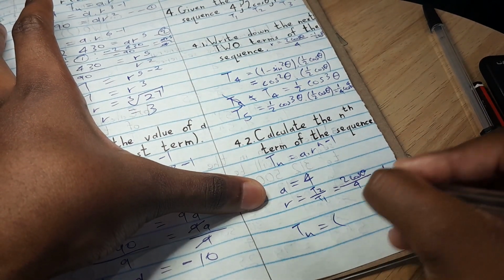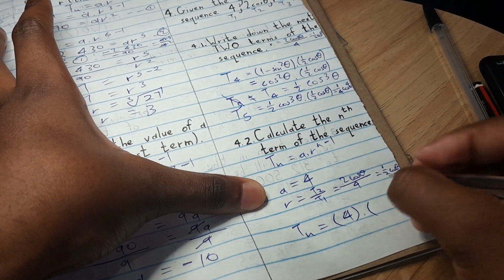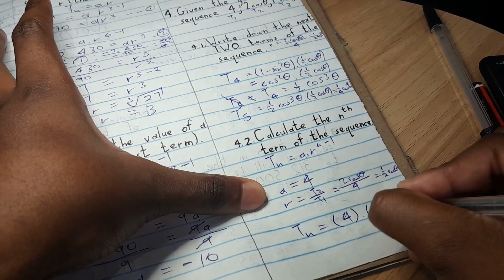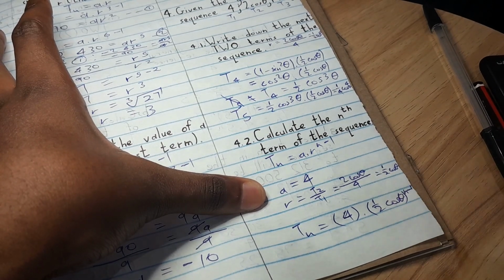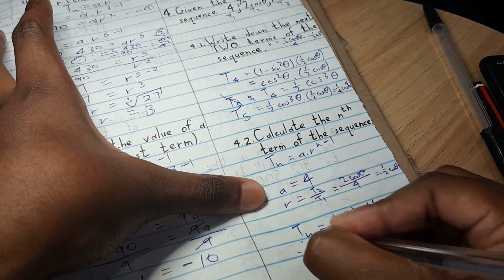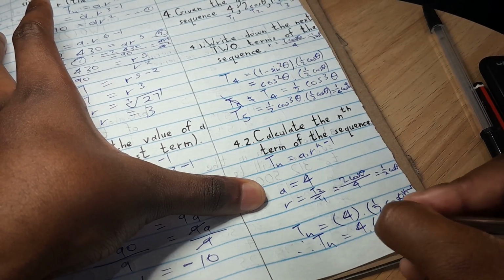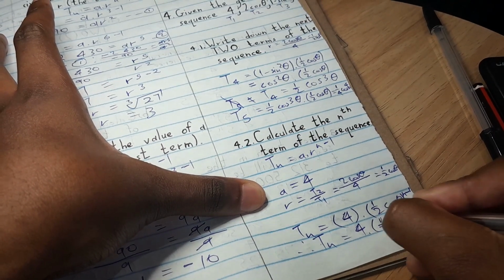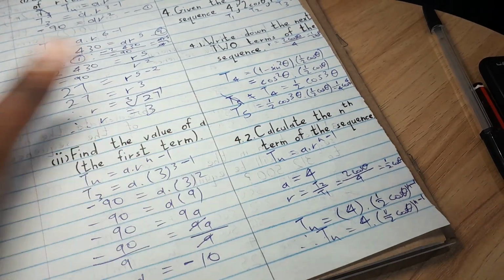Where there's a we put 4, where there's r we put half cos theta, to the power n minus 1. Therefore Tn equals 4 times half cos theta to the power n minus 1.